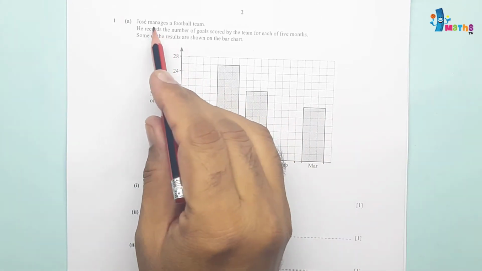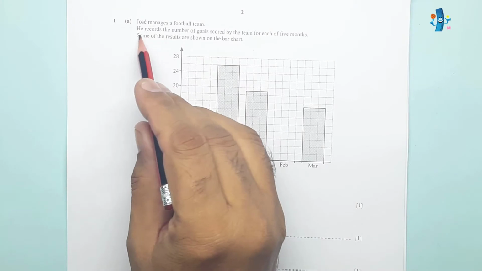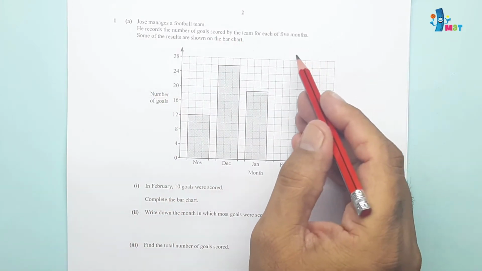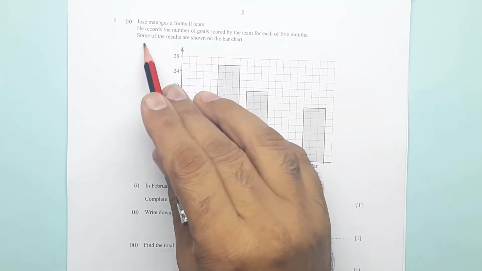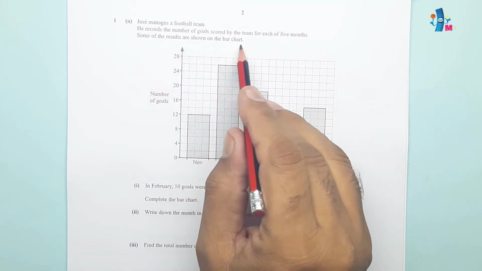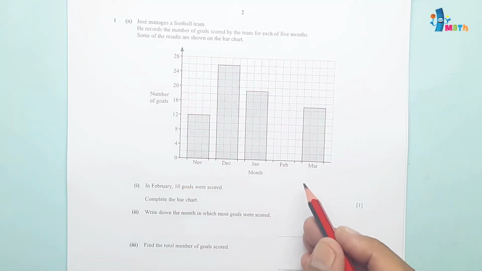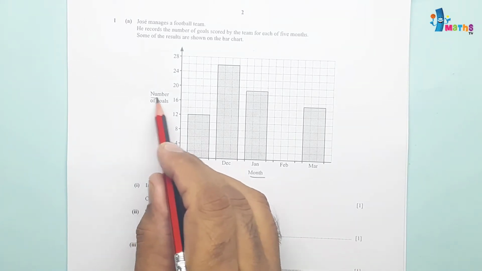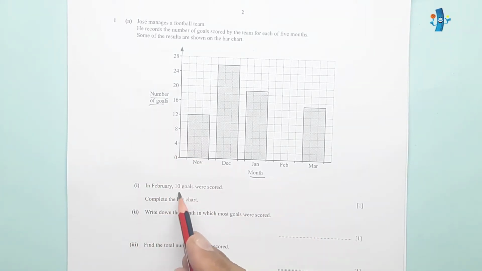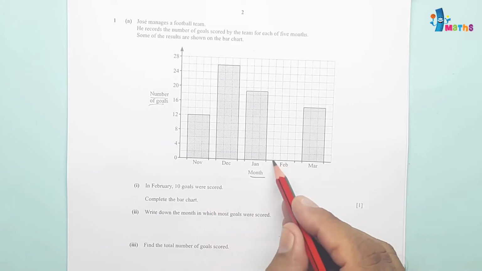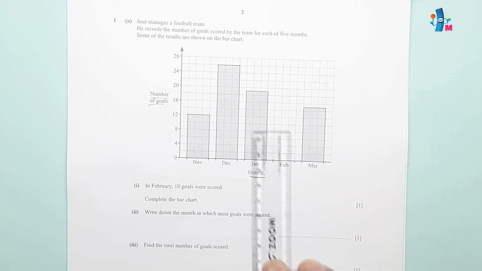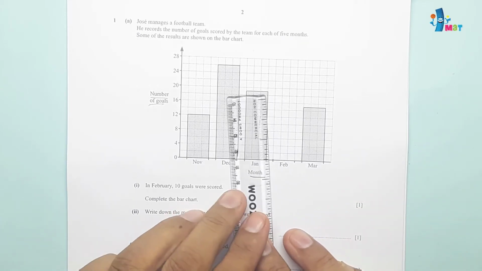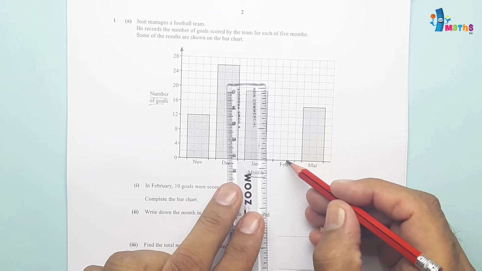Jose manages a football team. He records the number of goals scored by the team for each of the 5 months. Some of the results are shown on the bar chart. This is the bar chart provided, months, and this is number of goals. In February, 10 goals were scored. So this is the bar for February. For Feb, this is the situation. 10 goals, we have to complete the chart.